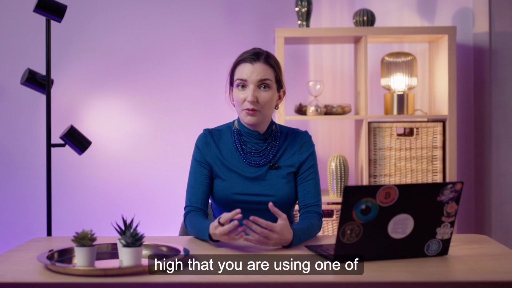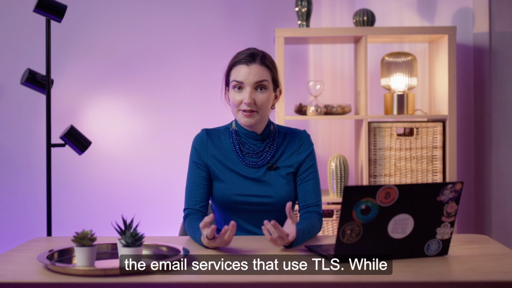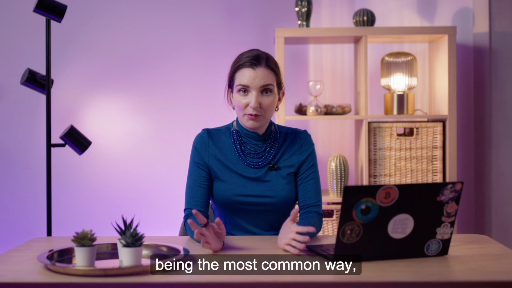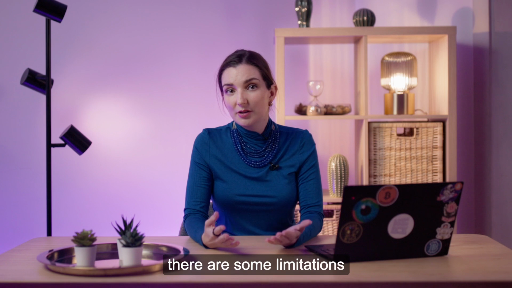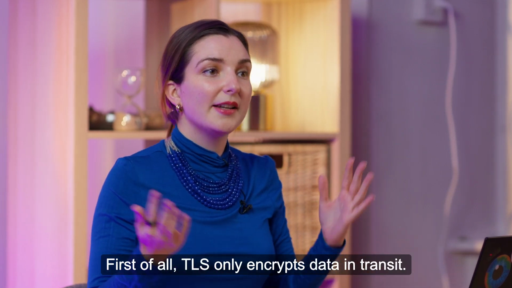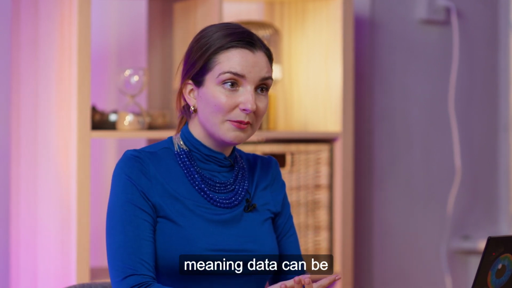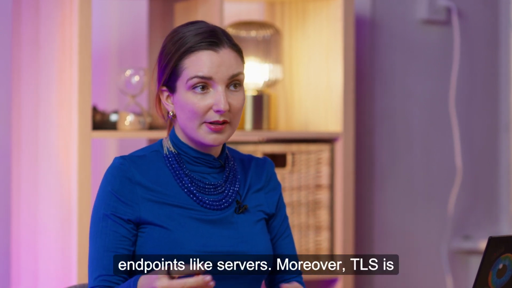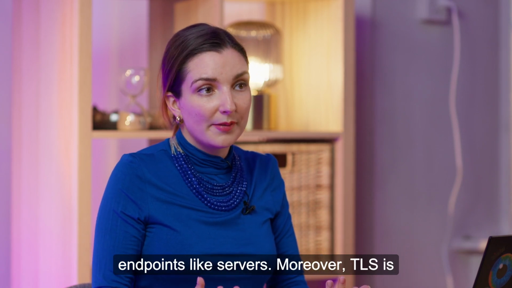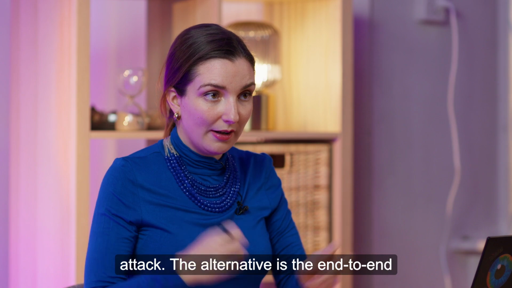Chances are high that you are using one of the email services that use TLS. While being the most common way, there are some limitations and things to be aware of. First of all, TLS only encrypts data in transit. It doesn't provide end-to-end encryption, meaning data can be potentially exposed to endpoints like servers. Moreover, TLS is more vulnerable towards the man-in-the-middle attack.